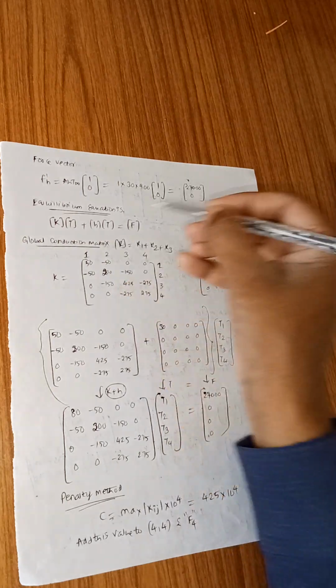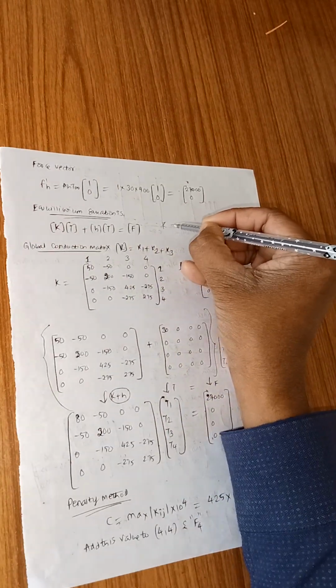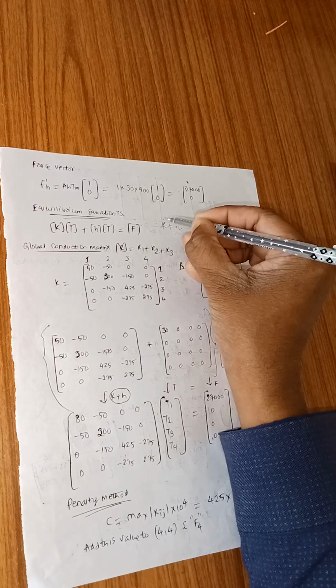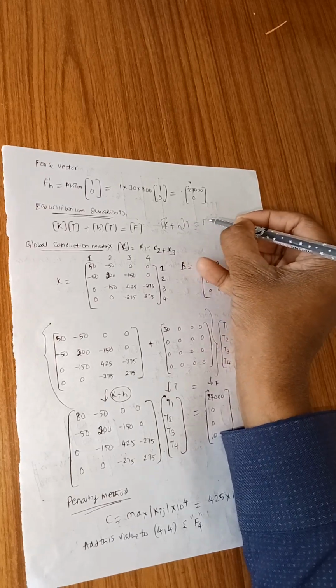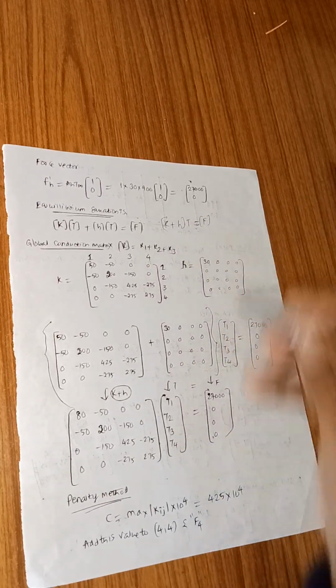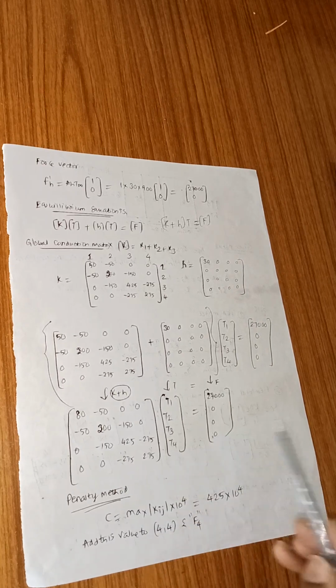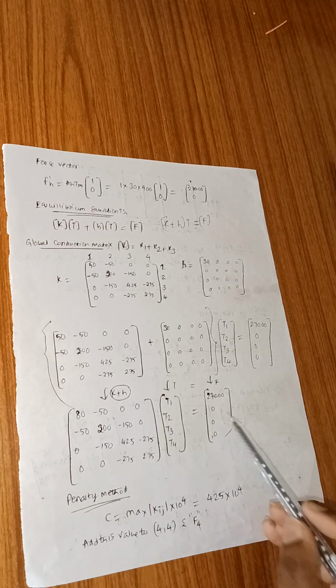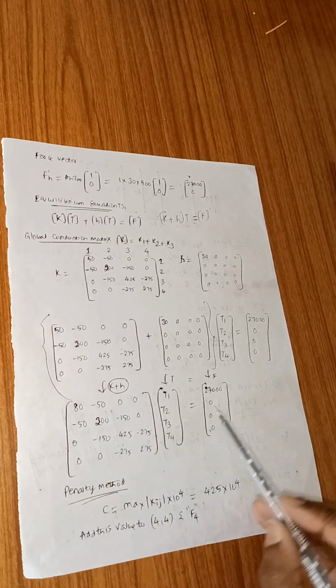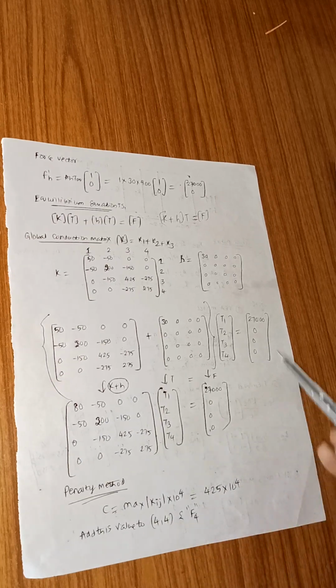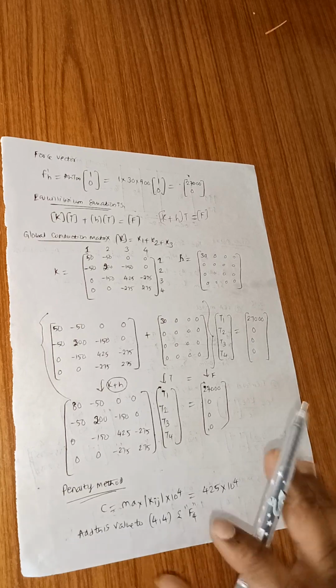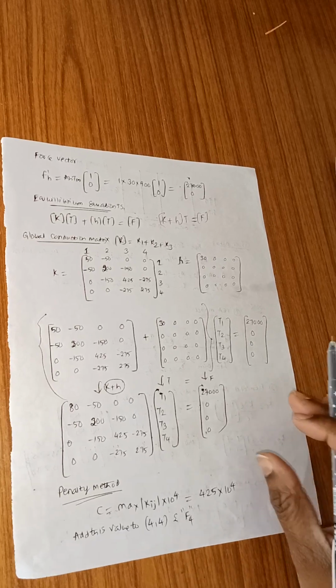In this equilibrium equation, you're going to get K plus H, the whole multiplied by T, which is equal to F. So this is K, this is K plus H, and this is T, which is equal to F. So you've got it like that. F is nothing but all this, which you would have got. On the other two nodes, you can directly write 0.